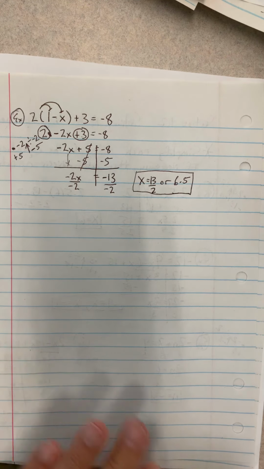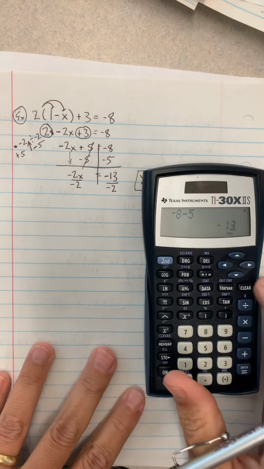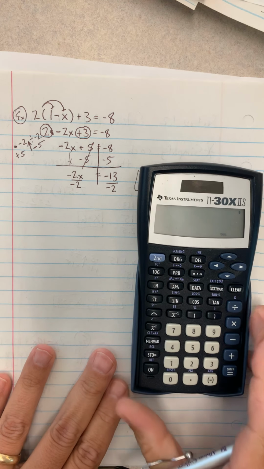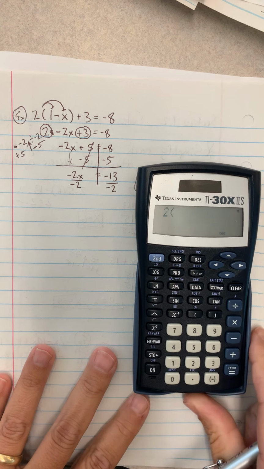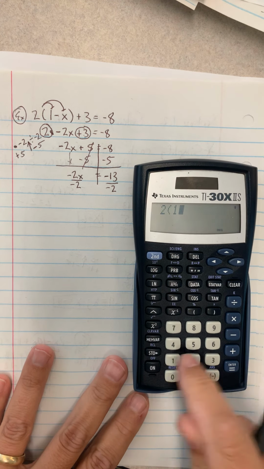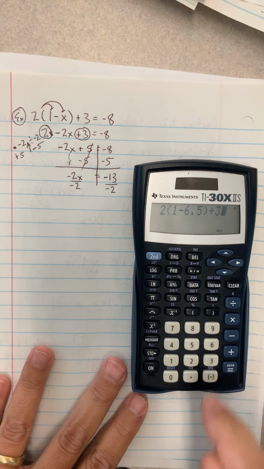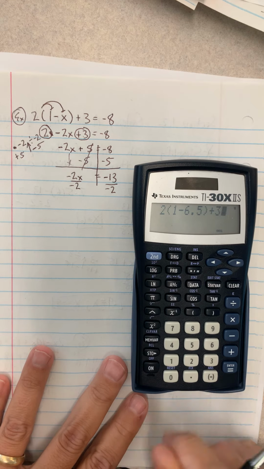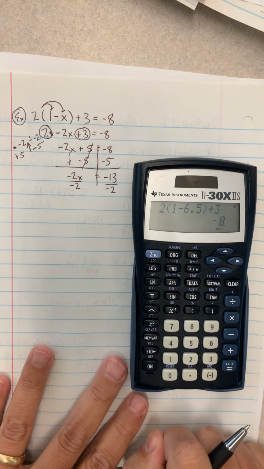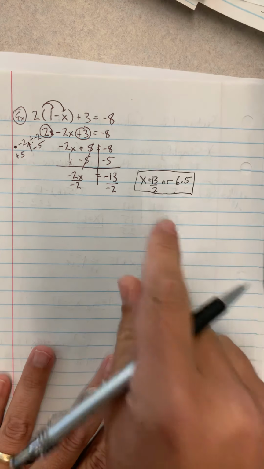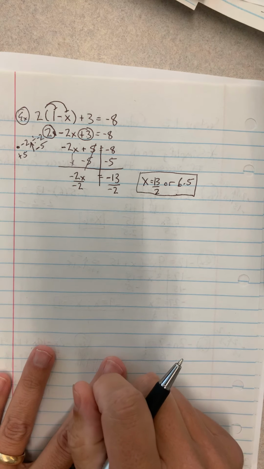Calculator again will do that. If I take 2 times the quantity and put it in just like I see it, 1 minus 6.5, close my parentheses, plus 3. When I hit enter, I'm hoping that's negative 8. And it is. And it checks, and I boxed it in.